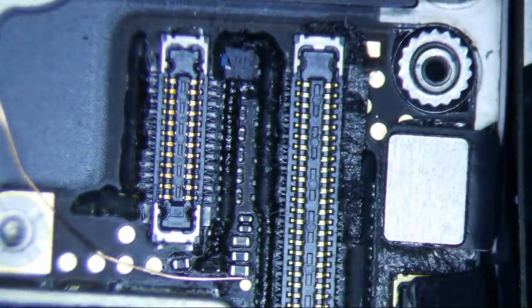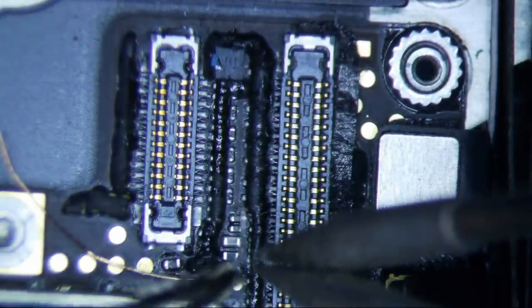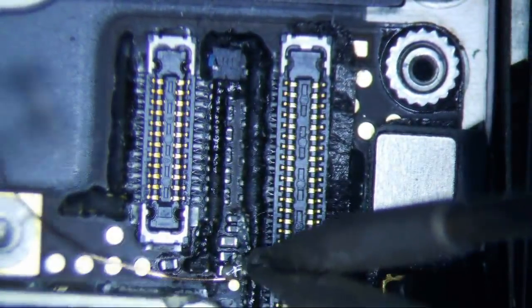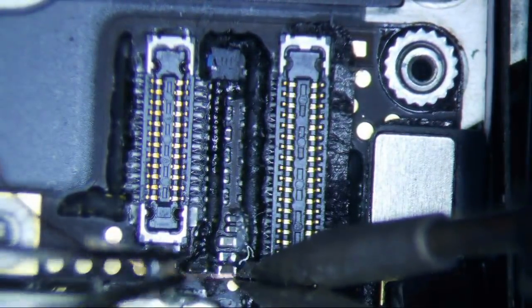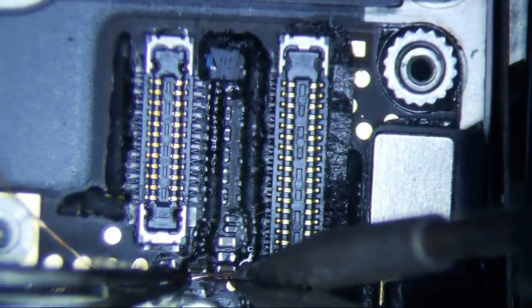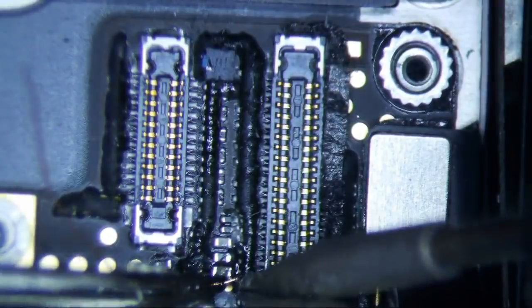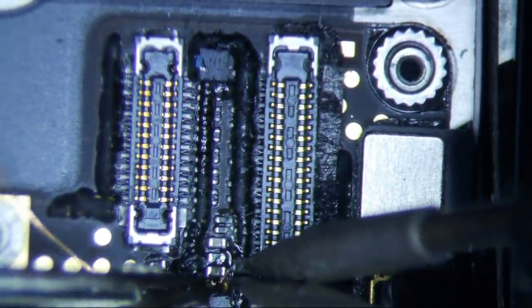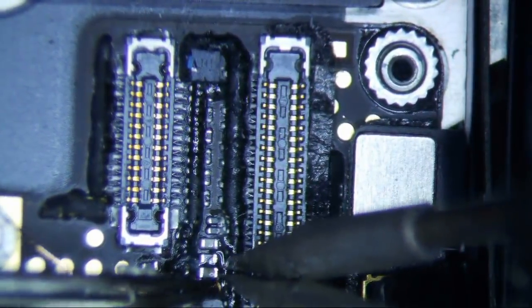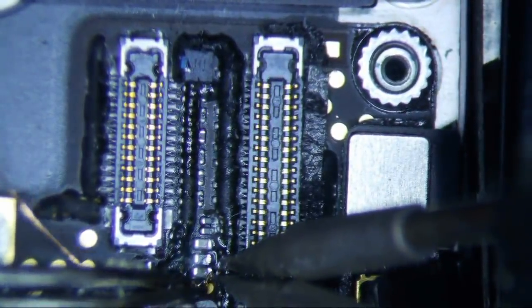So from right there to right there, let's get some more flux, just a little bit. Don't really need a whole lot, so just gotta be careful. And this is shielded, so it's not a huge deal. It's not gonna ground or anything like that. Let's say this is 0.2 millimeter, 0.1 millimeter. I'm sorry.